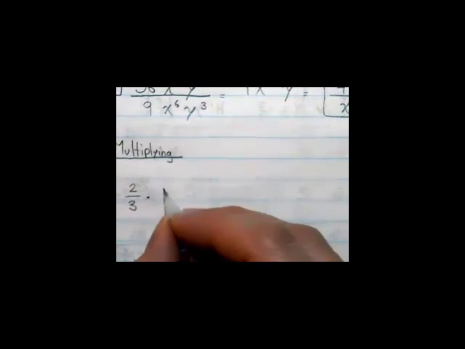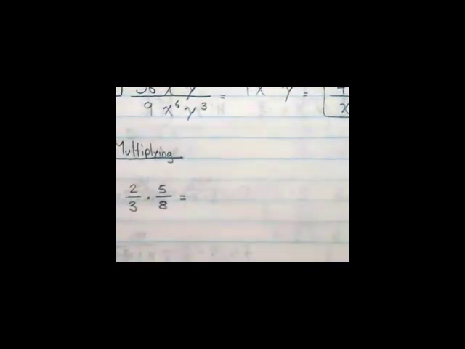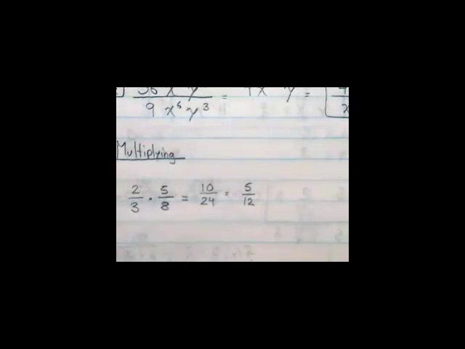So, real quick. What's 2/3 times 5/8? 10. 2 times 5 is 10. 3 times 8 is 24. 10 over 24 reduces to 5/12.